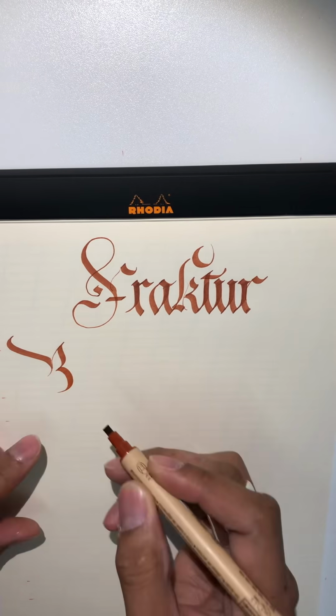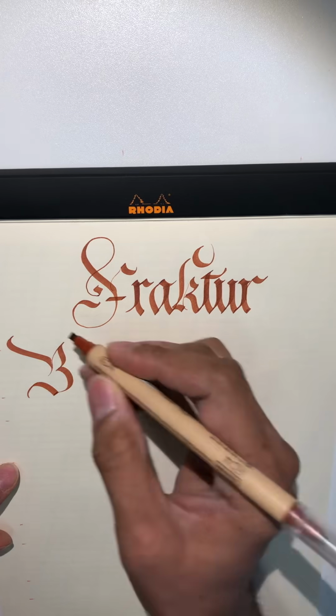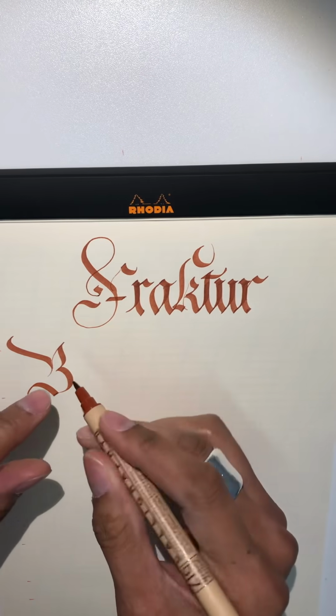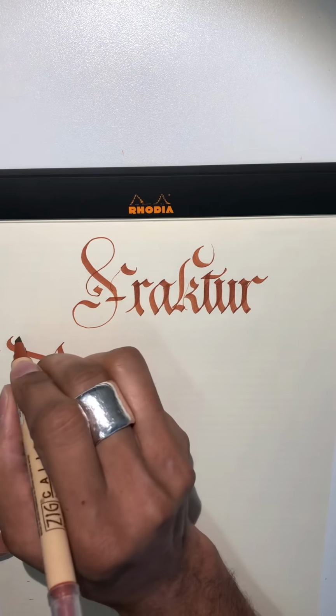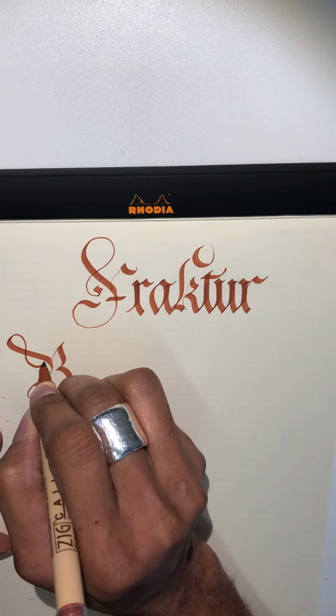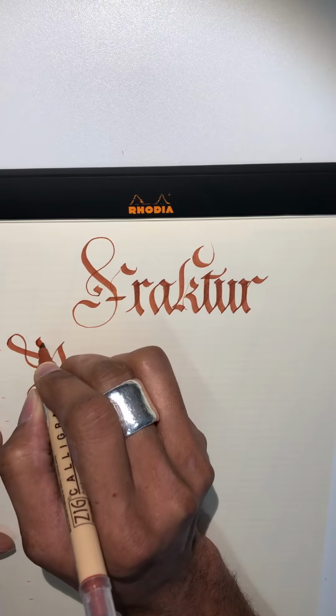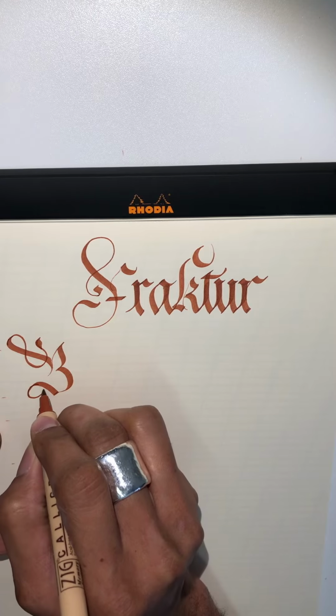Remember, I'm trying to keep the shape upright. And you can see me switching back and forth because this edge is sharper than this edge and I want something slightly blunter, to do the hairline flourishing.